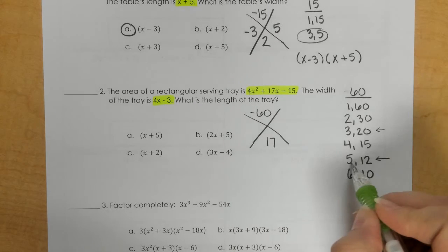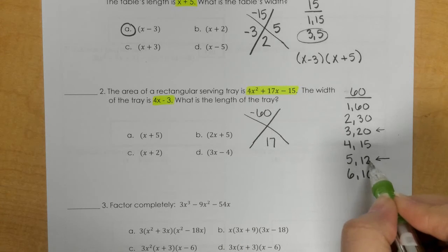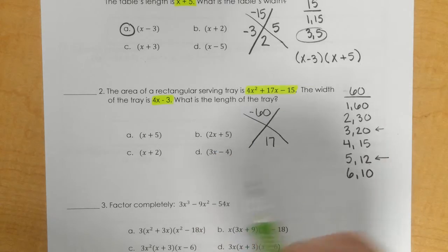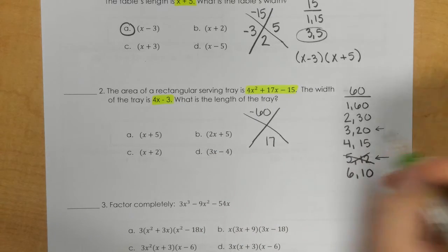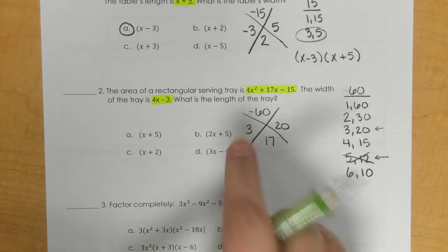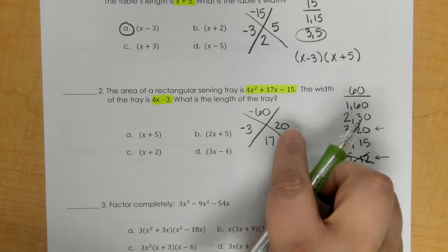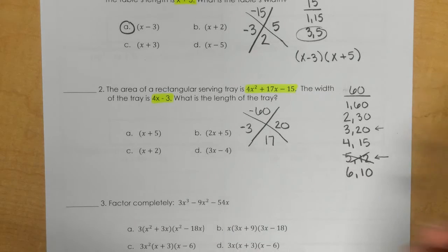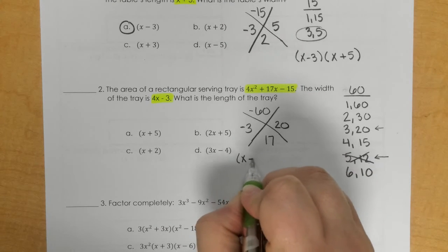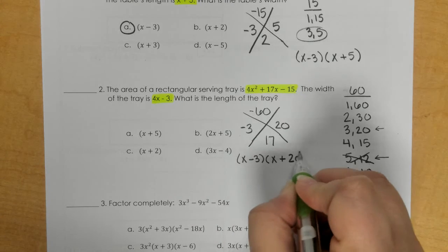Okay, so if I want to get to 17, how do I do that? Well, if I do 5 plus 12, I get 17, but that means they're both positive, and we have a negative 60 up here. So this one's out. So let's try 3 and 20. Well, 20 minus 3 does give me positive 17, and if I multiply, I get negative 60. So I'm going to go with my factors of x minus 3 and x plus 20.